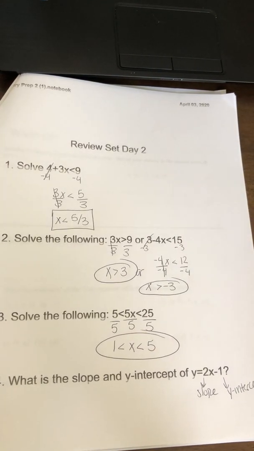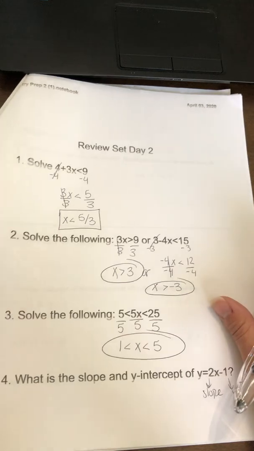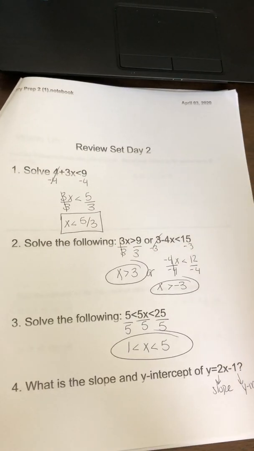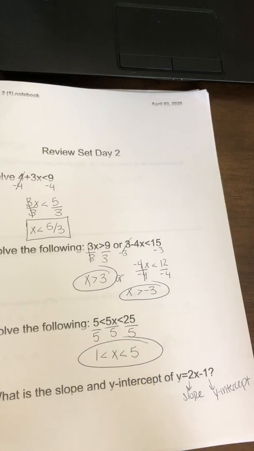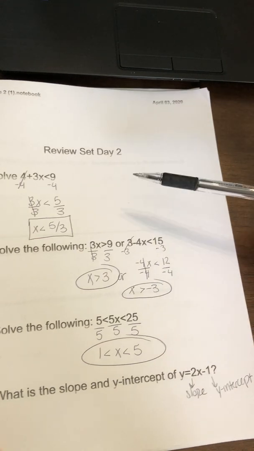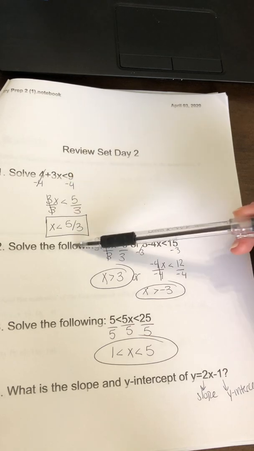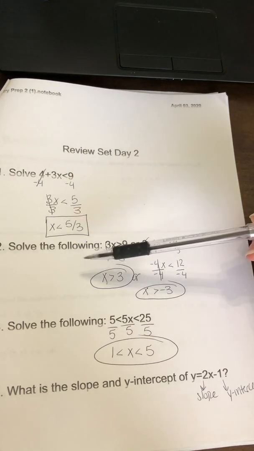I'm on the second review set of your second geometry packet. And again, there will be a review set sometime this week. I'm not going to go through every single question, so they're here for you if you want to look at them. Number one, you just solve like you would an equal sign.